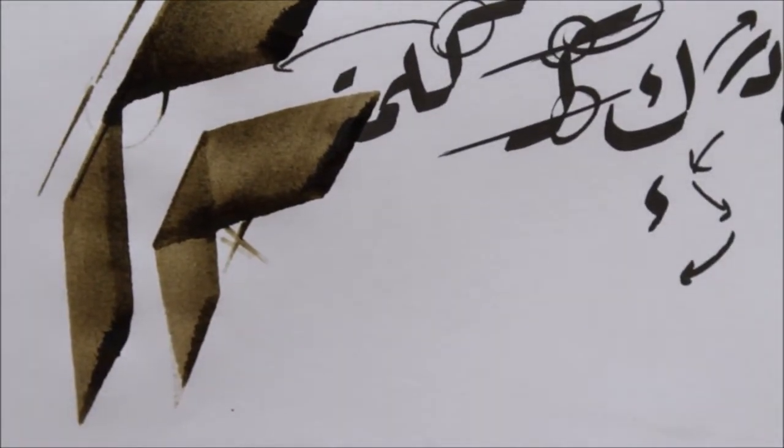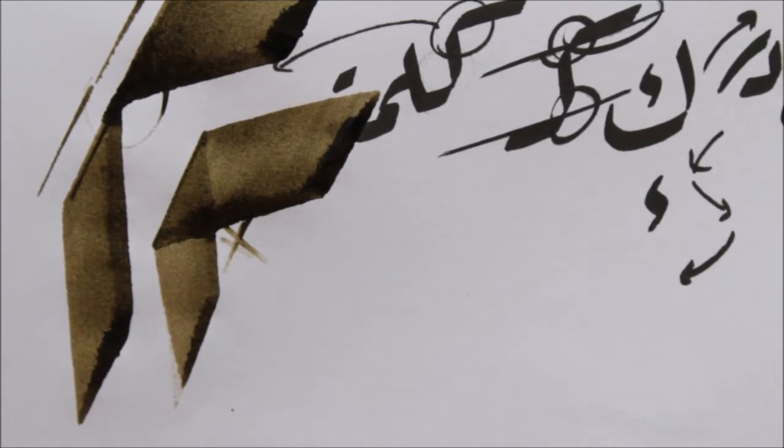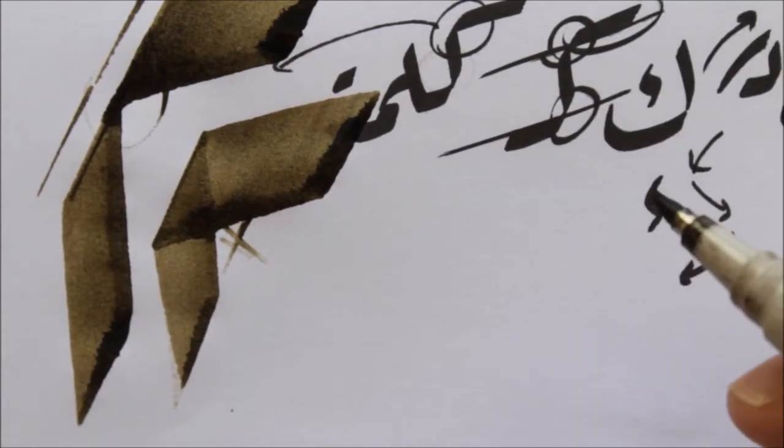Of course, if it was followed by a Lam, we'll talk about it in a bit, it has a special case when it's followed by an Alif, Lam or a Kaf, but here I just wanted to show you a general shape of the Kaf at the beginning.